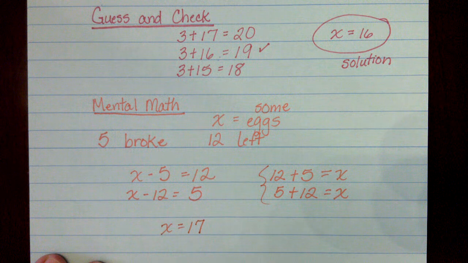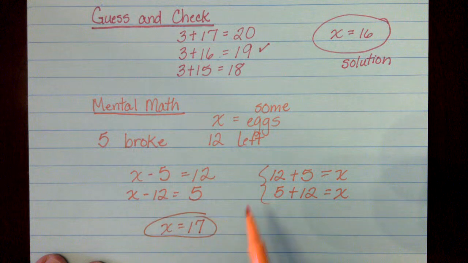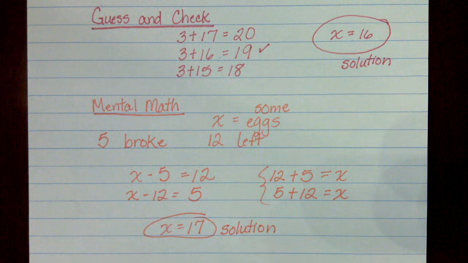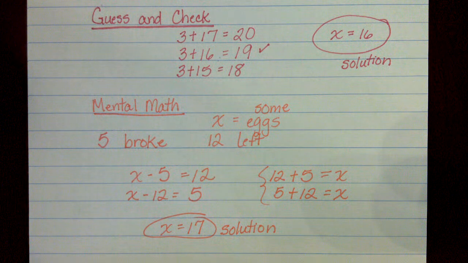So in this specific answer, 17 is your solution. Again, mental math, even though I wrote this down, this is something you could do in your head. You could say, oh, what minus 5 equals 12, or 12 plus 5 equals what, those kinds of things. So that's a second strategy that you can use.